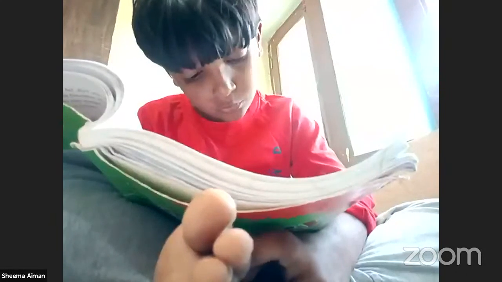Okay. There are two types of roots: taproots and fibrous roots.